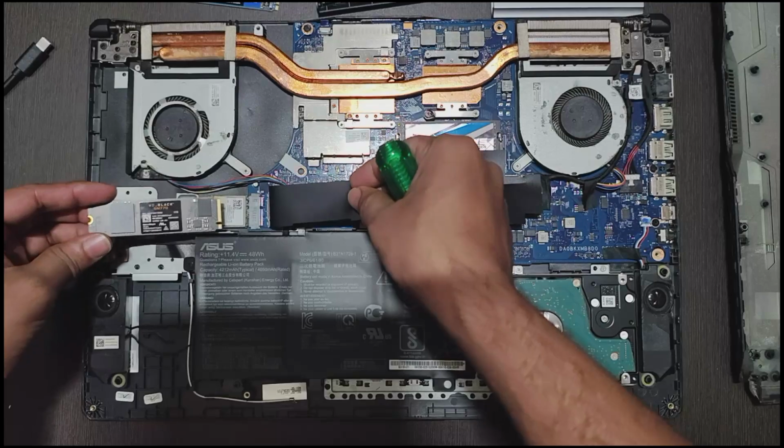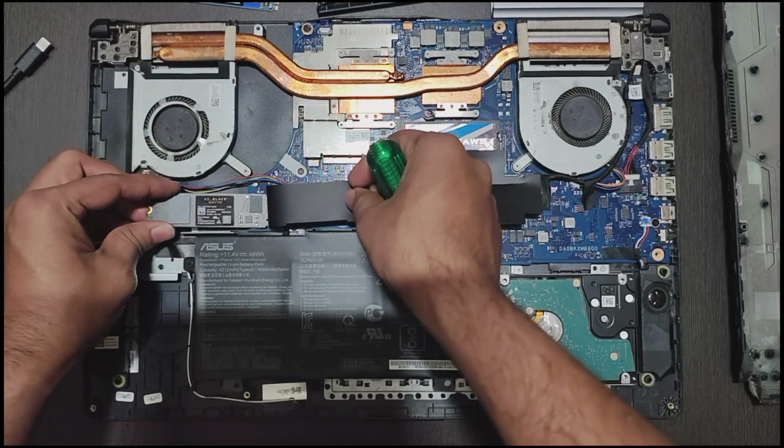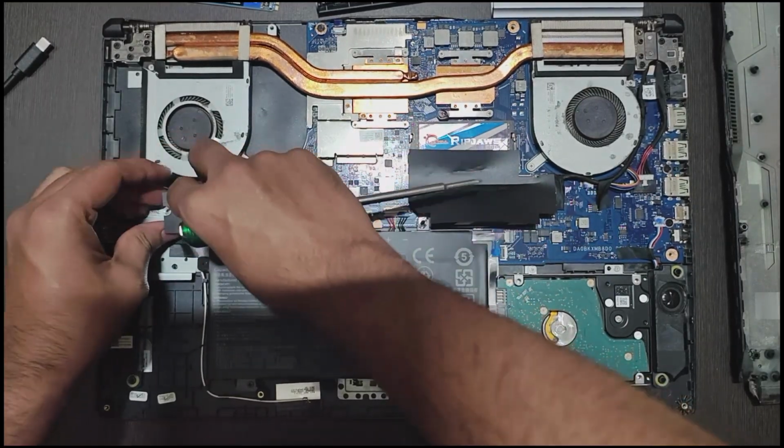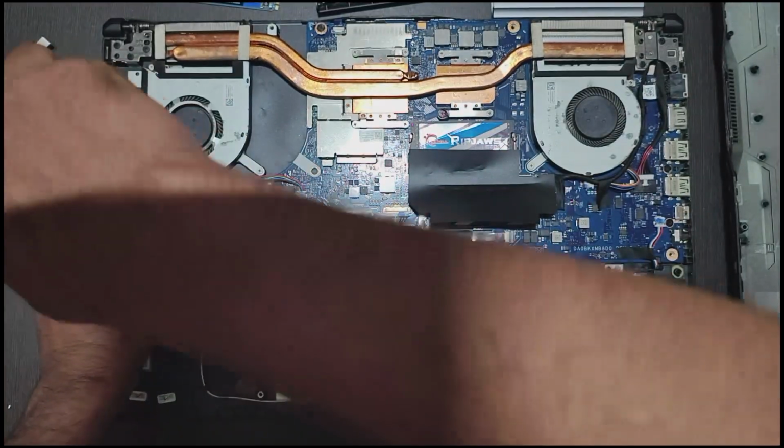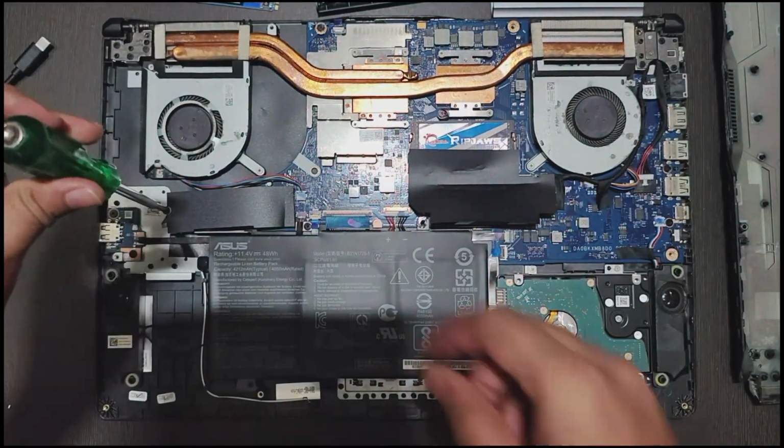Insert the new SSD and then put the screw back in. Close the lid.